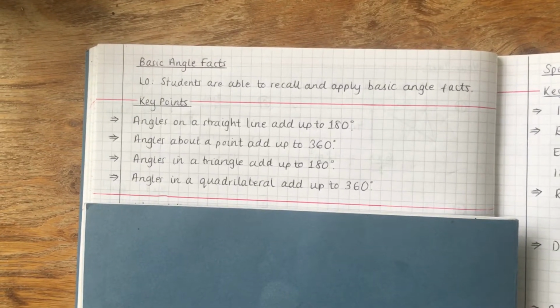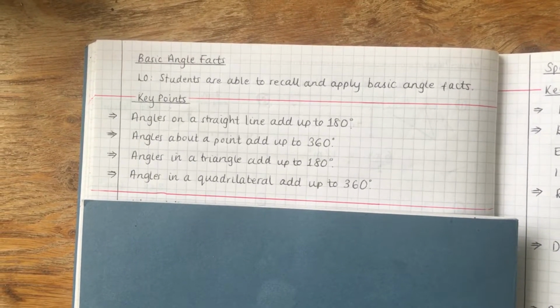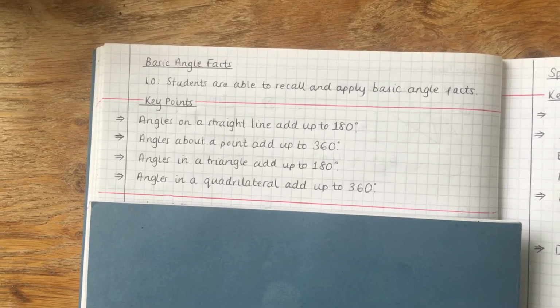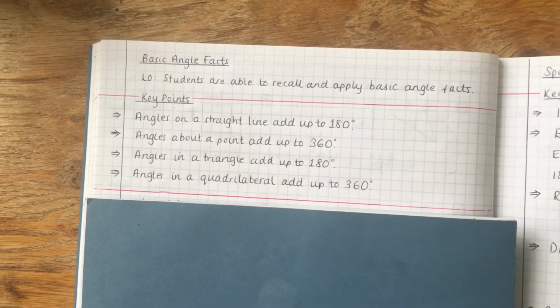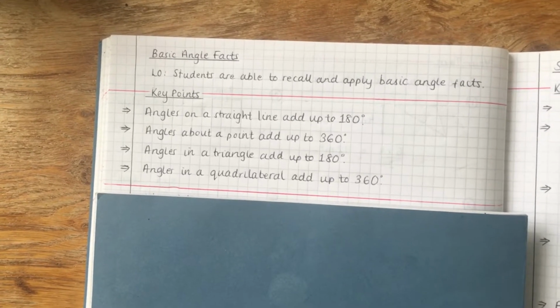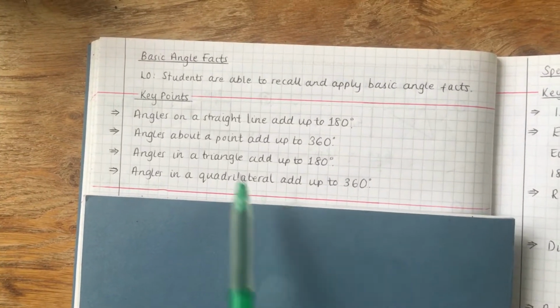Okay, so in this video we're going to look at some basic angle facts that you need to know. You need to have them off by heart, and you need to be really good at spotting them in GCSE style questions. So we're going to start off with the basic facts that you should commit to memory.